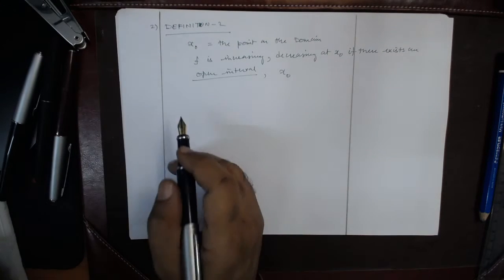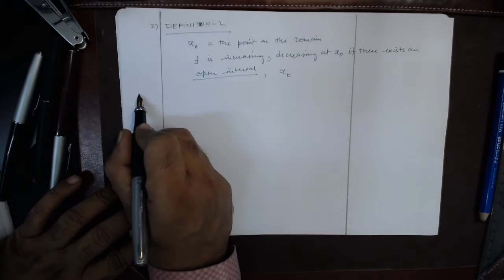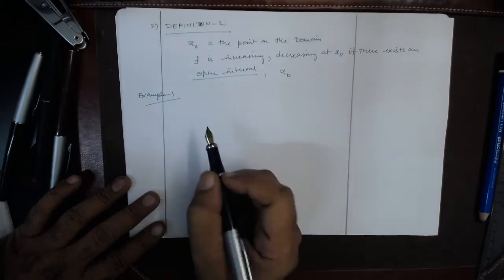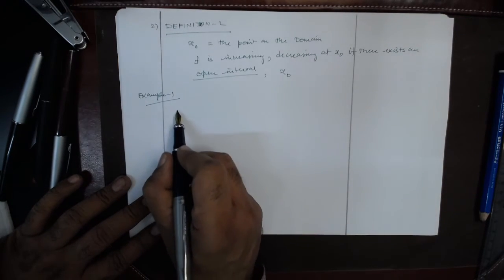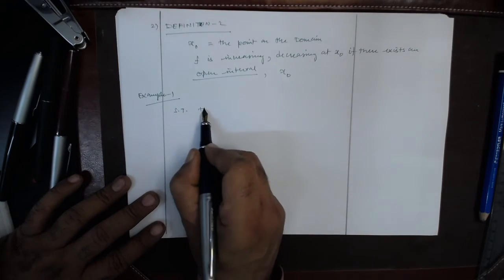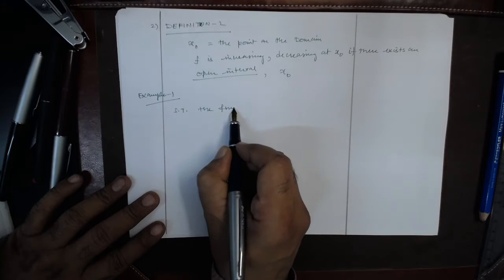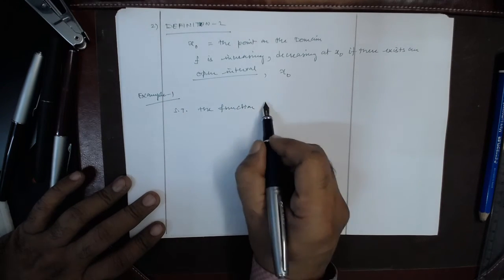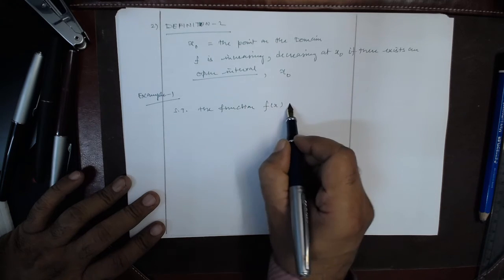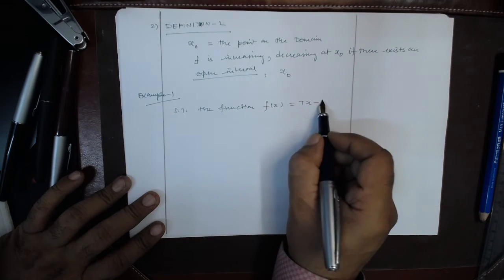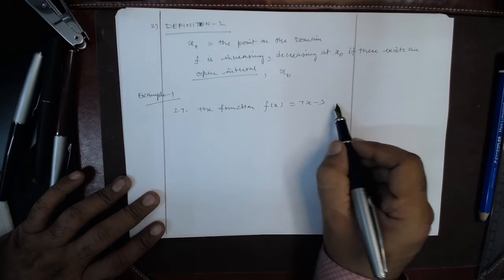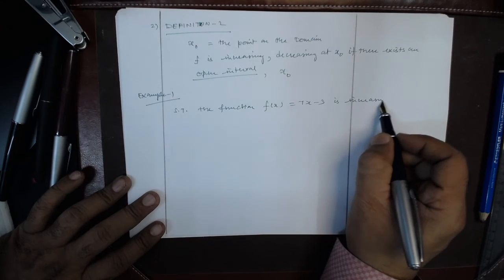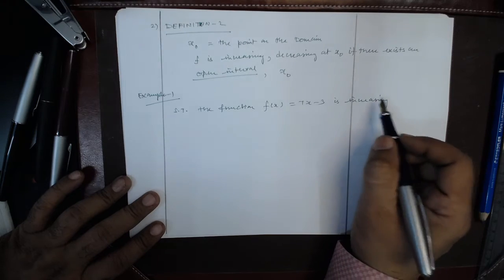Now let us try to explain with an example. Show that the function f of x is equal to 7x minus 3 is increasing on the real numbers.